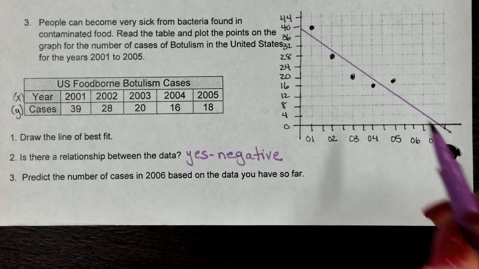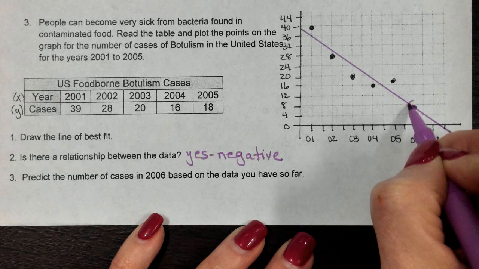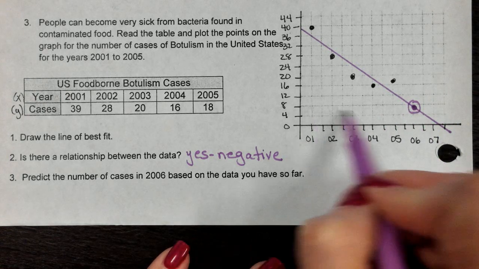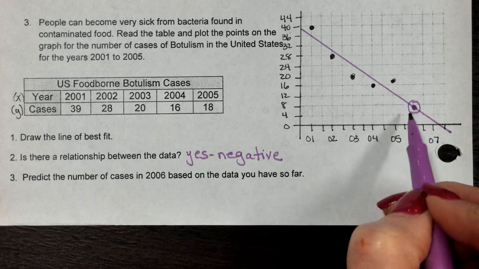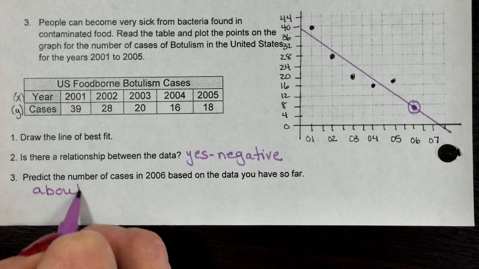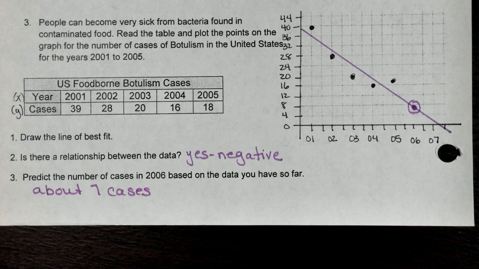And predict the number of cases in 2006. So we go over to 2006 and we put a dot right here for our prediction. And that is a little bit under the 8. So I'm saying maybe about 7 cases. So about 7 cases would be expected of botulism, which again, botulism is food that's contaminated because it's not processed properly or it's not pasteurized properly, and bacteria gets in there and makes people sick.